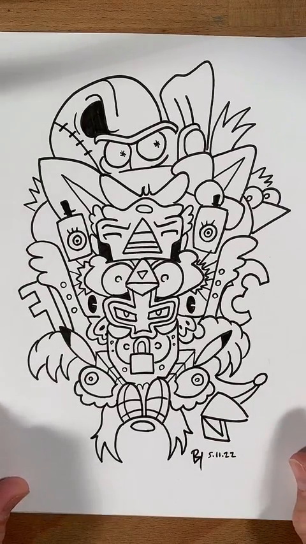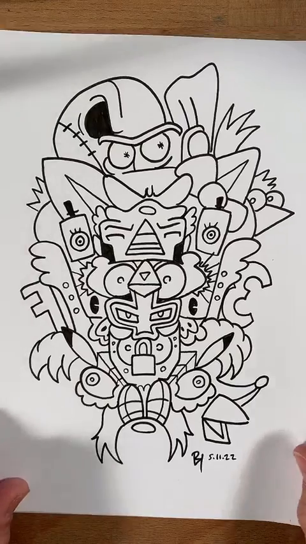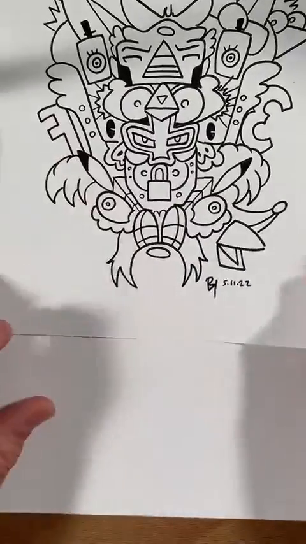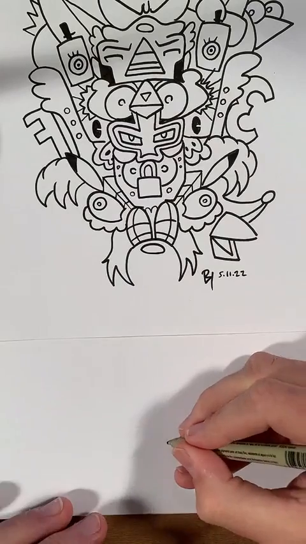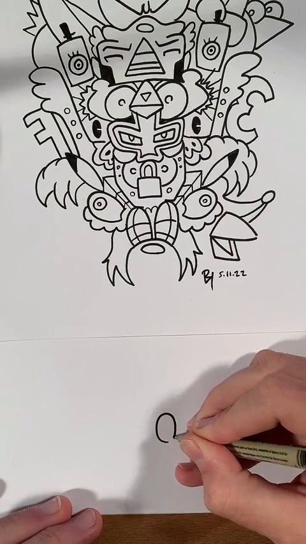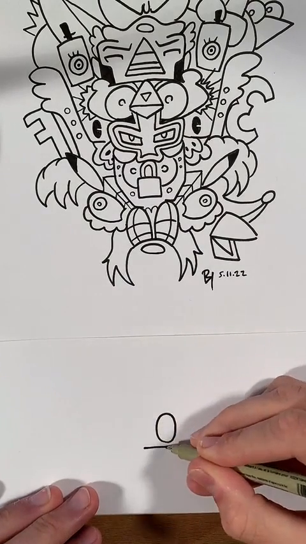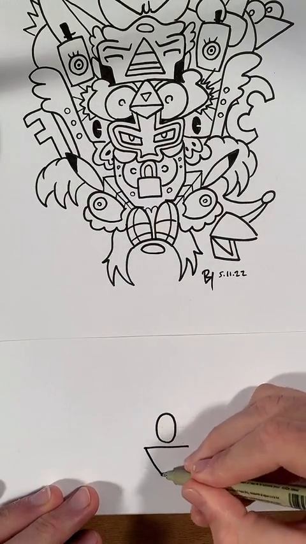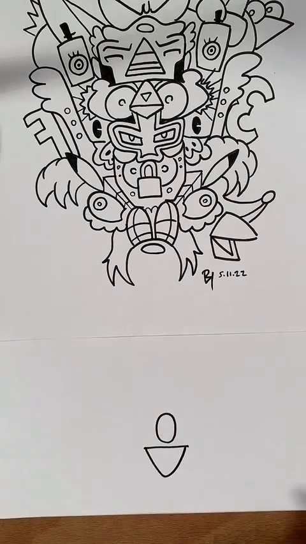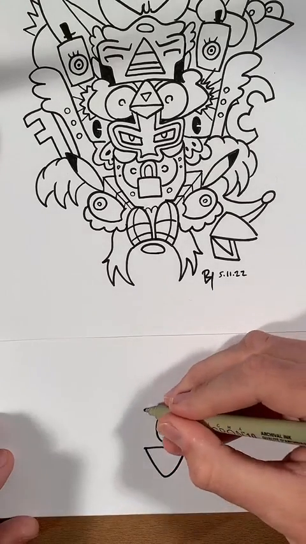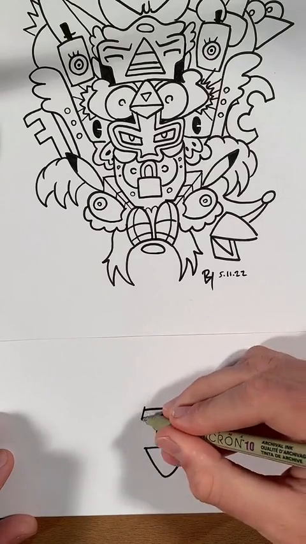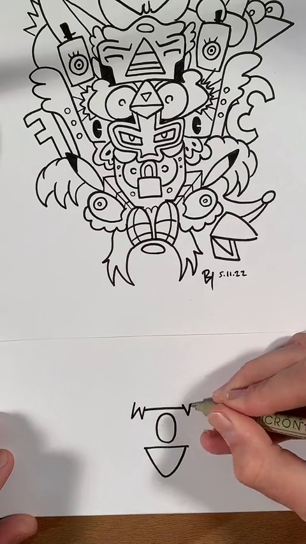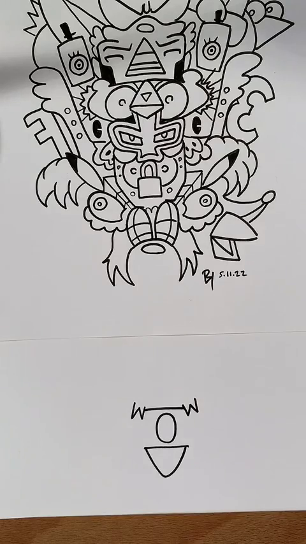Okay, Elmo, sure, let's start with Elmo. Starting from the bottom again, Elmo's big, skinny nose, and his mouth. Okay, Naruto, let's go for a straight line across with a zag coming down on each side.